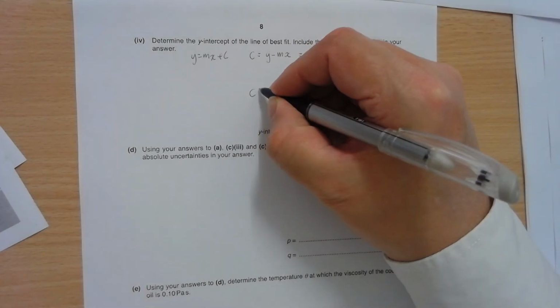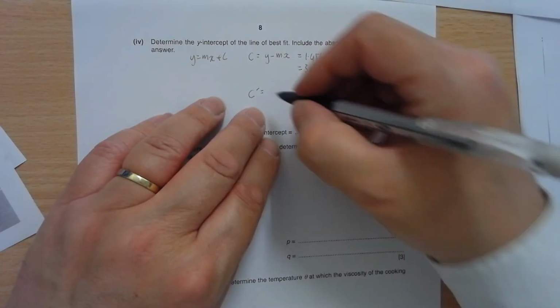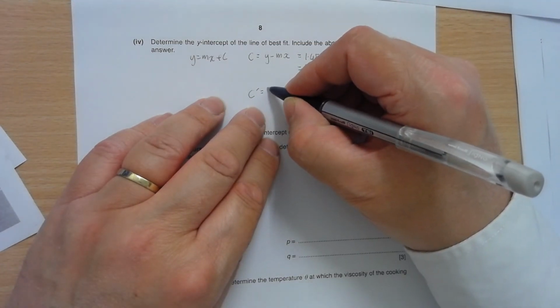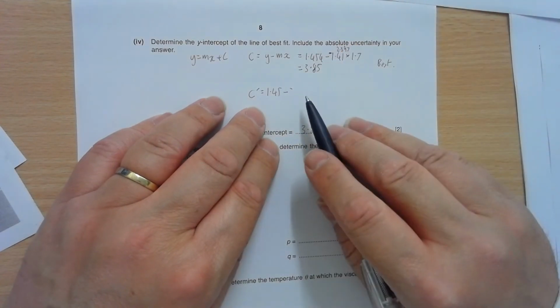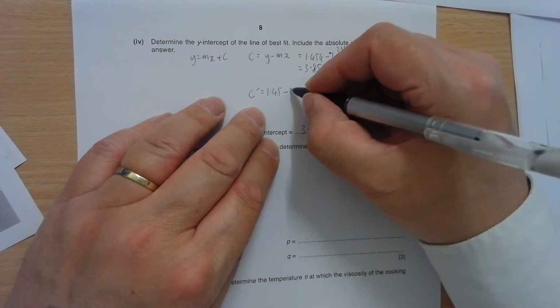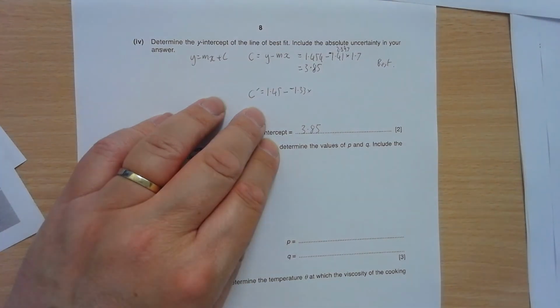The worst value is going to be my value for y, which on the dotted line is 1.45 minus mx. The gradient I know is going to be less. It was negative 1.33 multiplied by the value for x, which is the same for all of them, 1.7.